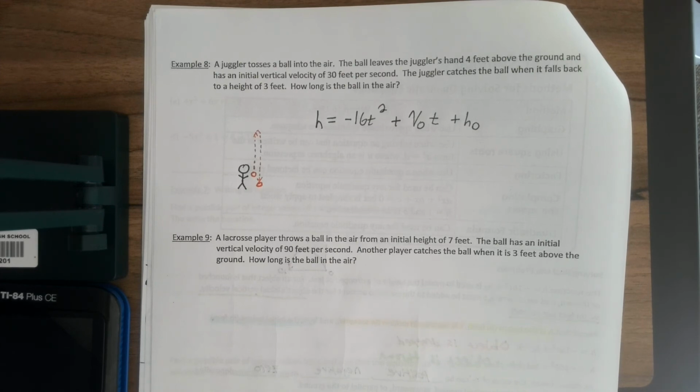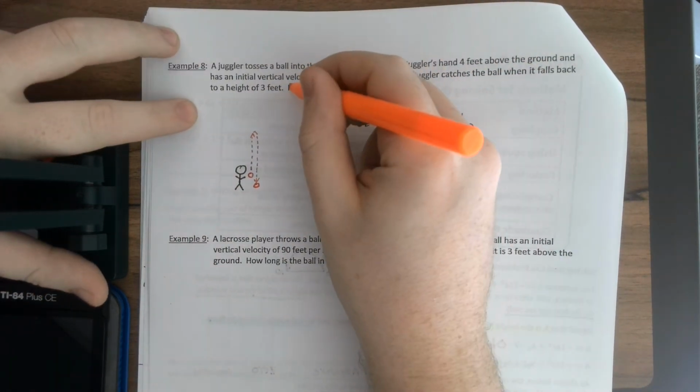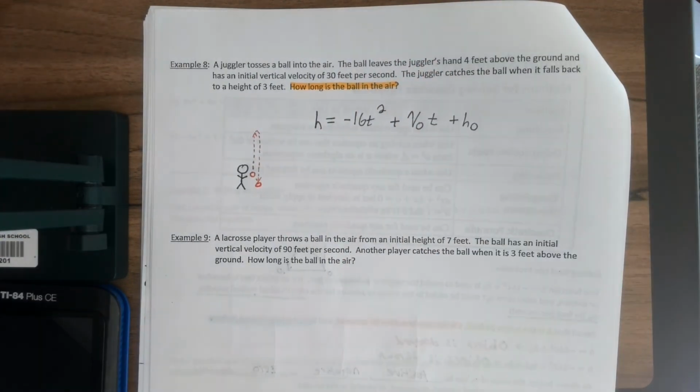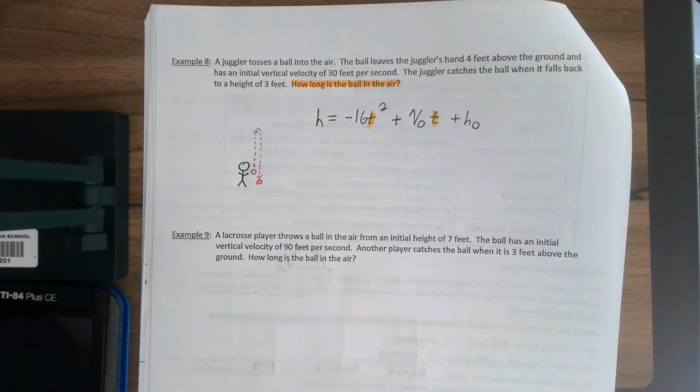Well, let's start figuring out what to plug in here. The good news is, we know what we're trying to solve for: how long the ball was in the air. Which variable are we looking to solve for then? t. We're looking to solve for time.